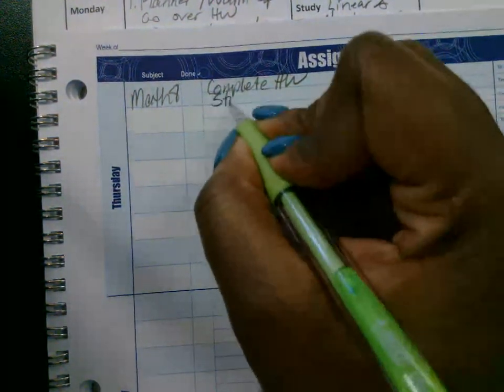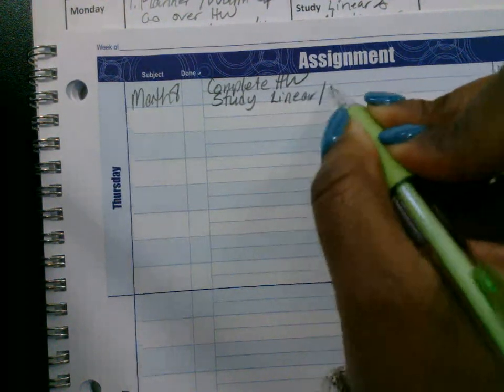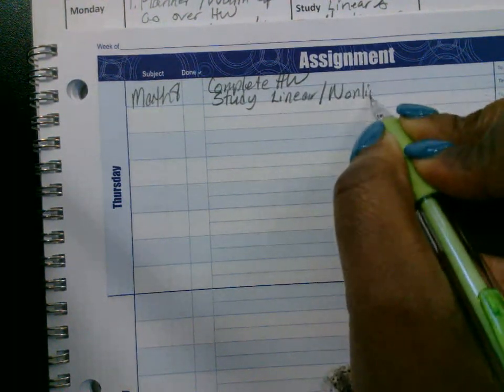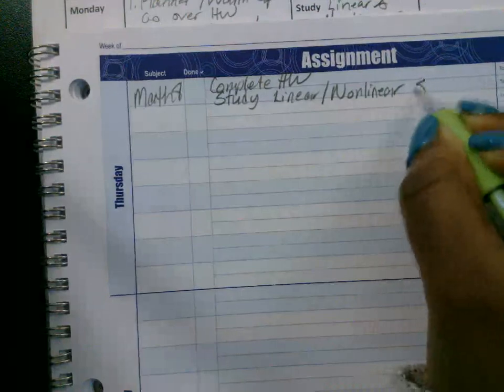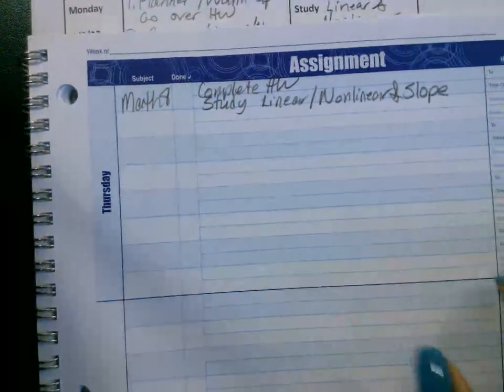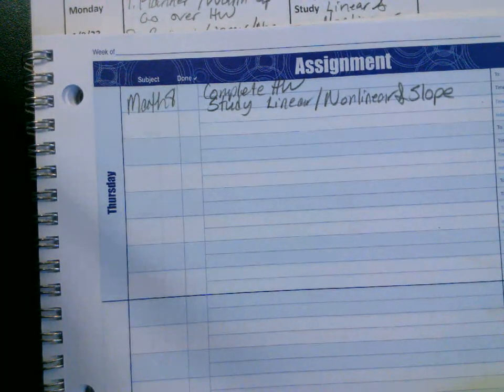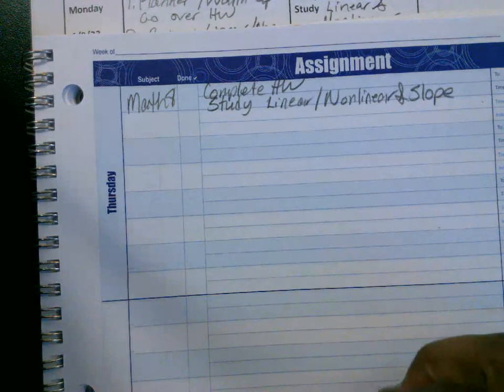Please make sure that you go back and study your notes on linear and nonlinear, and your slopes, the foldables on slope. I'm going to pause for the class to give you a chance to write.